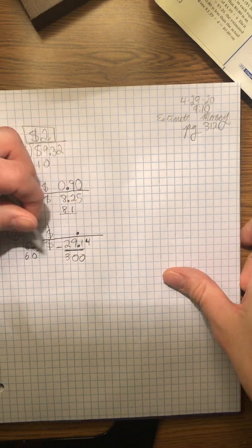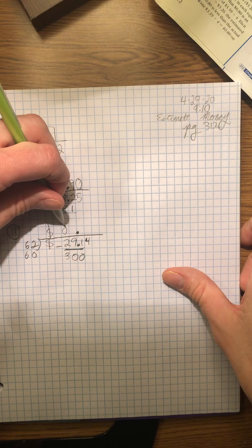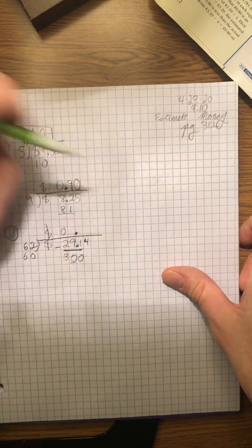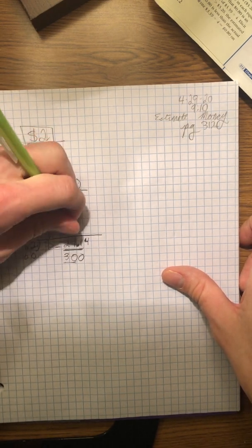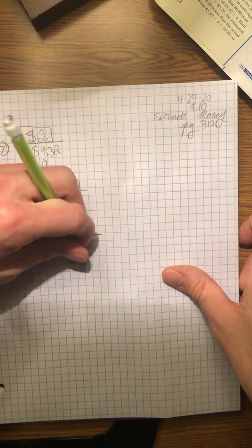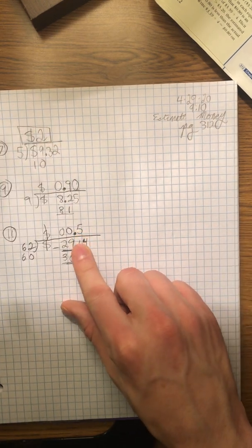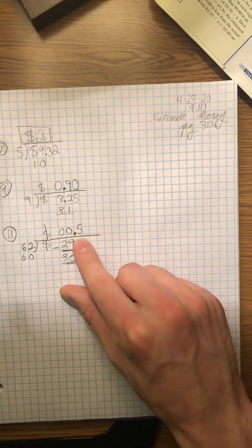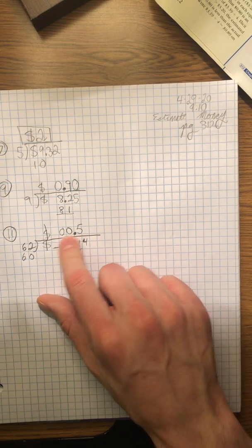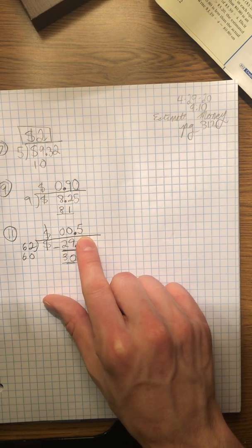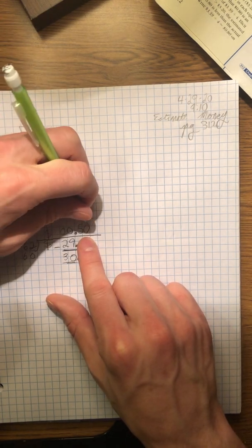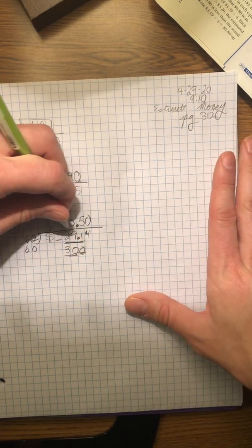Pay attention here. 60 fit into 3 0 times. 60 fit into 30 0 times. 60 fit into 300 5 times. Because I brought that decimal up first, it ended up in the right spot. But now I have a problem. I can't have 0.5 for an answer for money, so I need to add what right there? A 0. So my answer here is 50 cents. It's a good estimate.